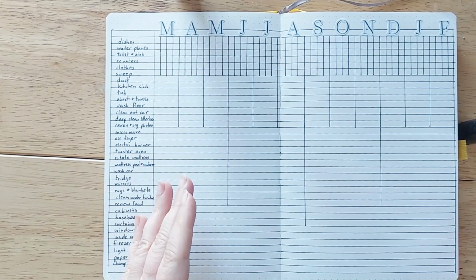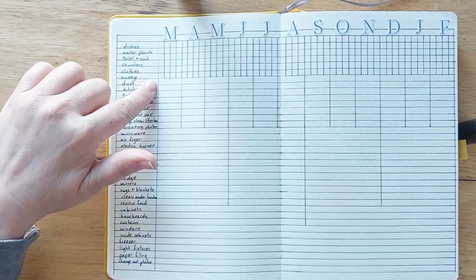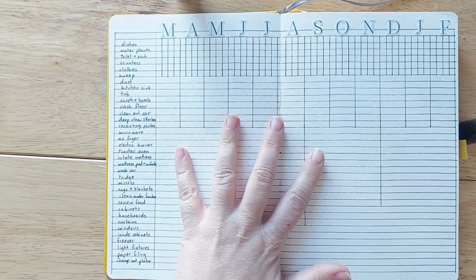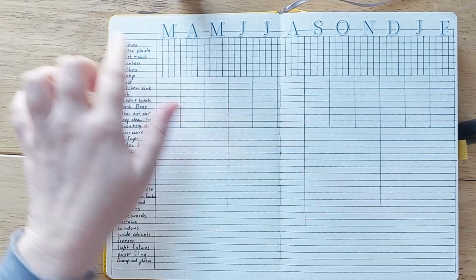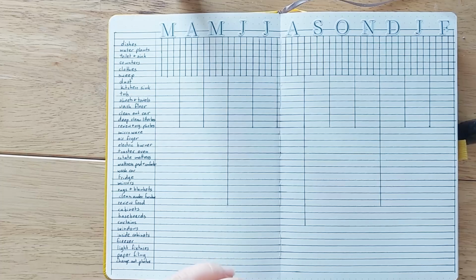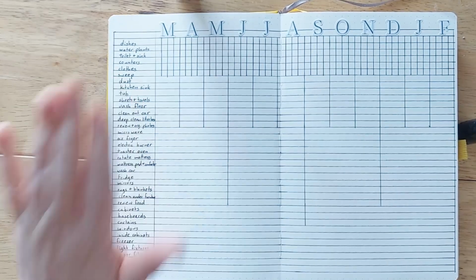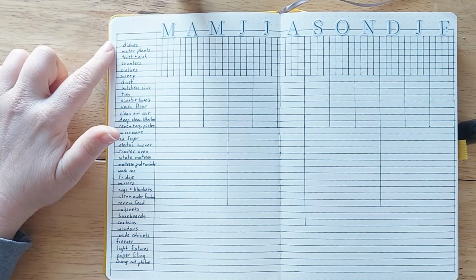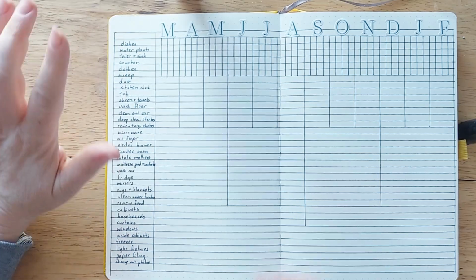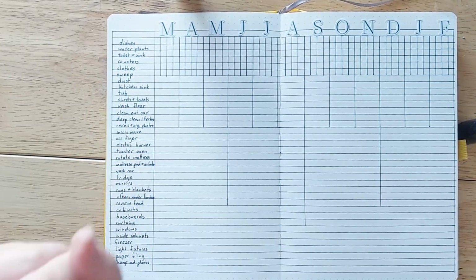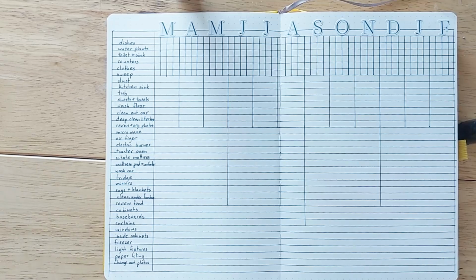Now, to demonstrate this further, week 1 of March is almost over. And now that I have this setup done, I can come in here and check off what I've done so far and see what I still need to do for this week. For example, for dishes, ideally, I'd like to do them twice a week, so I'm not dreading a sink full.